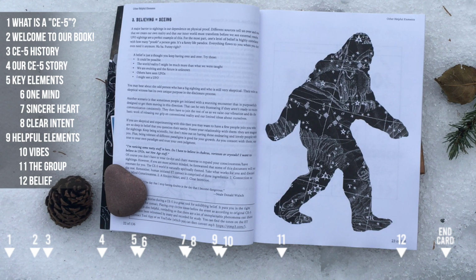I'm noticing some nutty stuff in here. Do I have to believe in chakras, vortexes, or crystals? I want to believe in UFOs, not New Age stuff. Of course, you don't have to wear tie-dye and chant mantras to expand your consciousness and have sightings. However, if you are more science-minded, be forewarned that some of this document will not resonate for you. The CE-5 world is naturally spiritually themed. Take what works for you and discard the rest.